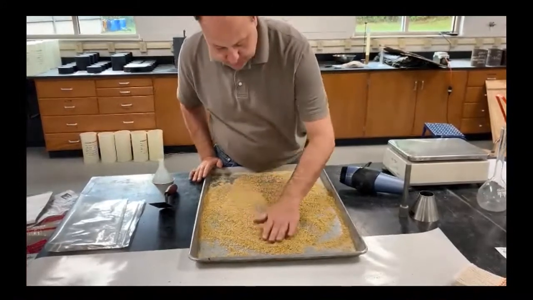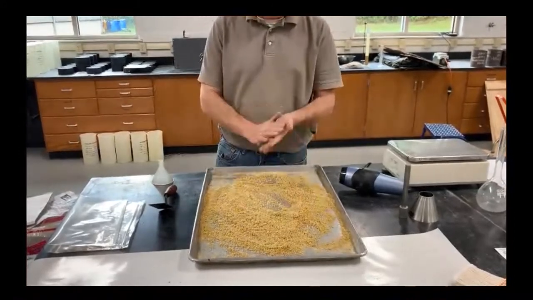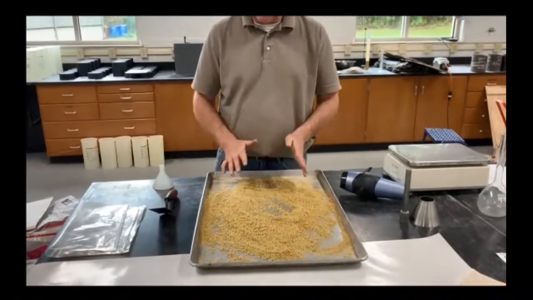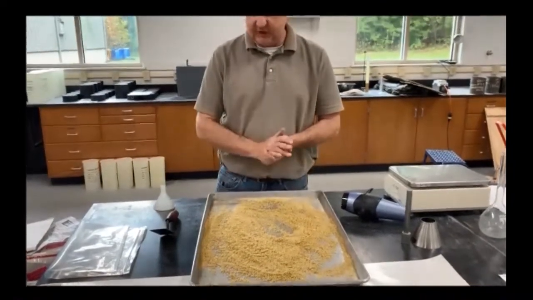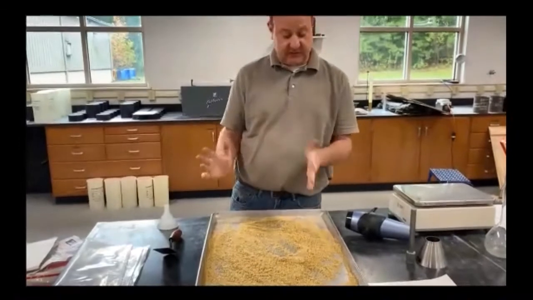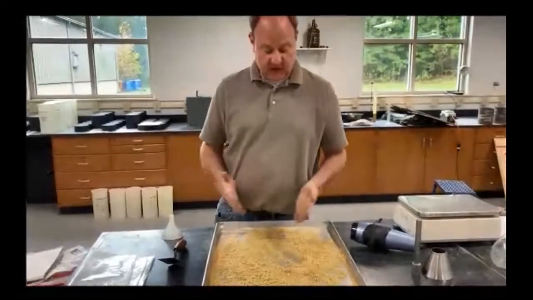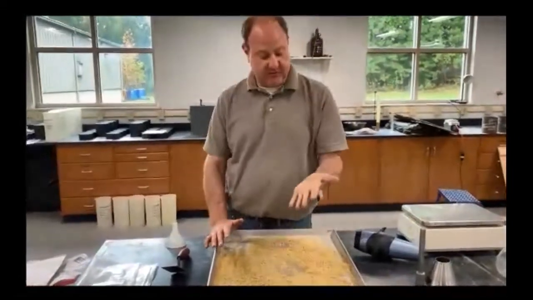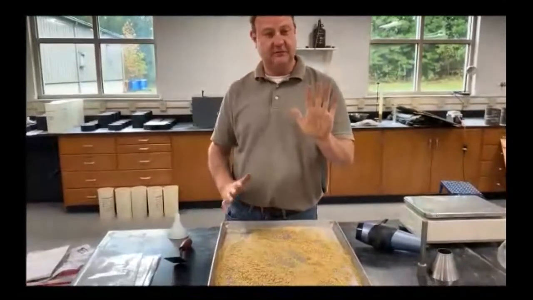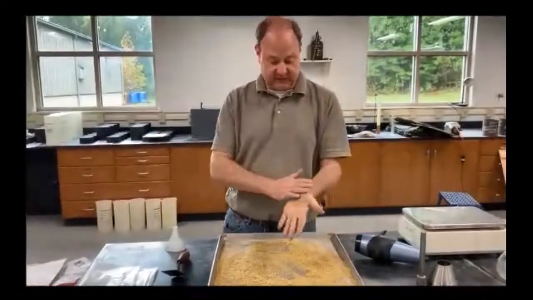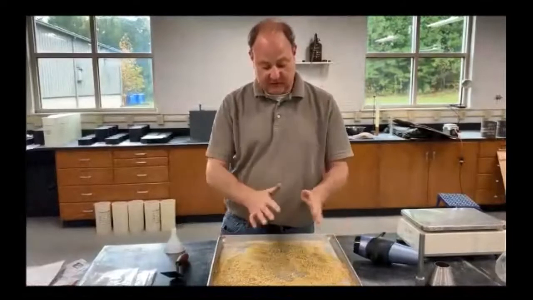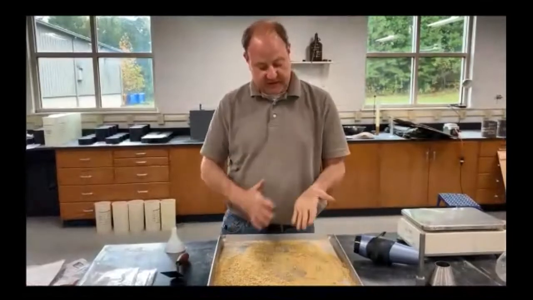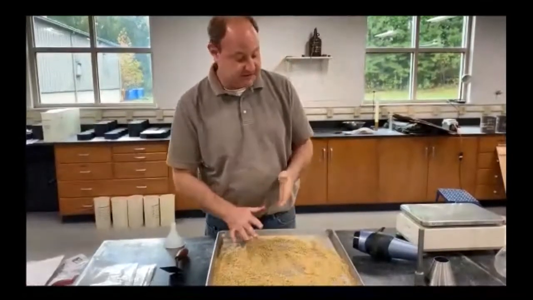Now, I know this sample is not close to SSD yet. It still has a good bit of moisture in there. One way to test to see if your sample is getting close to SSD, a lot of times, is to take the palm of your hand and stick it to your sample. If it's really wet still, it'll all stick to your hand. So I would keep drying this a little bit more till I just have a few particles sticking to my hand.